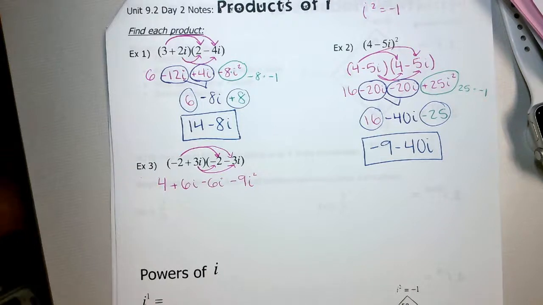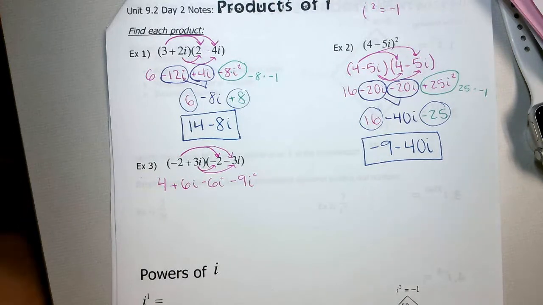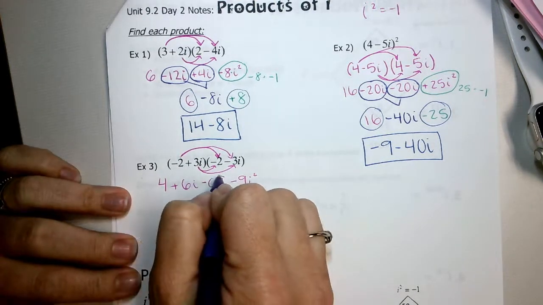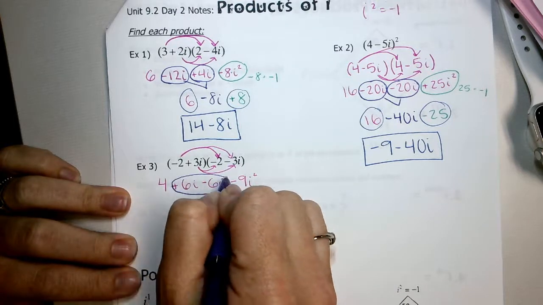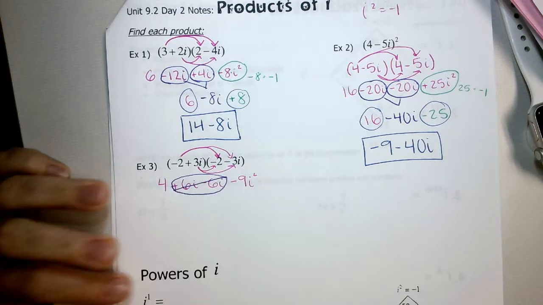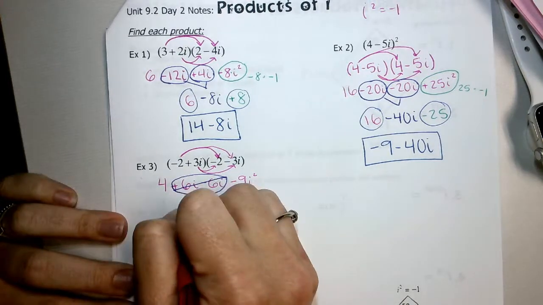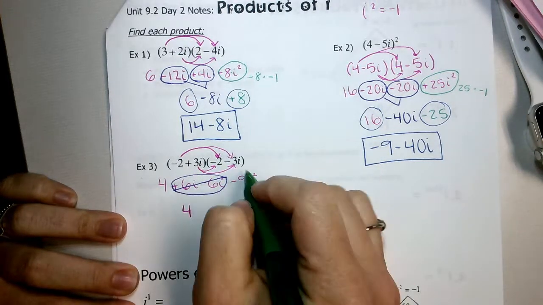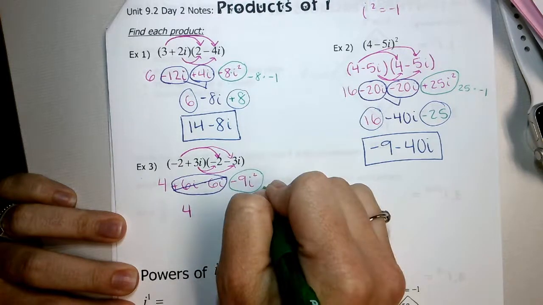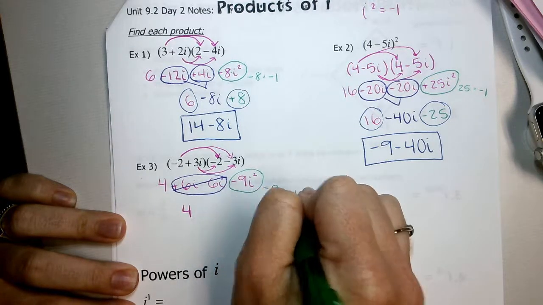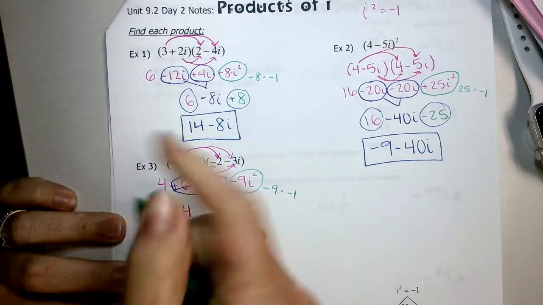So what happens to my middle two terms? They cancel each other out. These are 0 pairs, so they cancel. And I'm left with 4. But over here, I have an i squared. So this becomes negative 9 times negative 1, which equals what? Positive 9. And what's 4 plus 9?